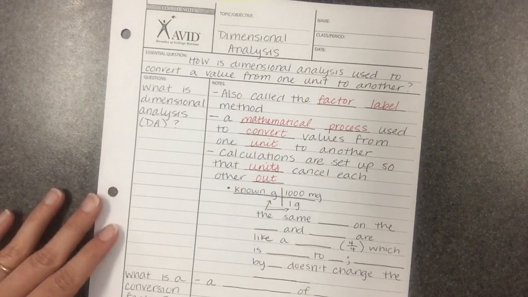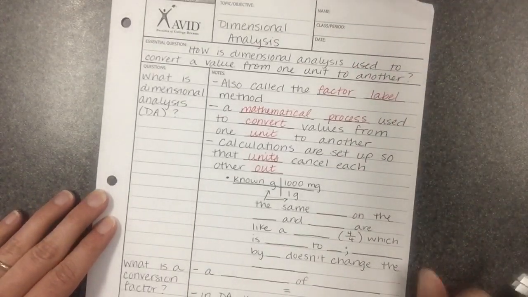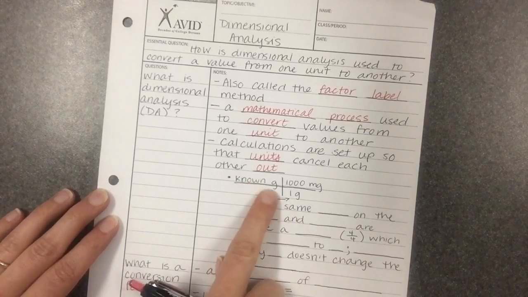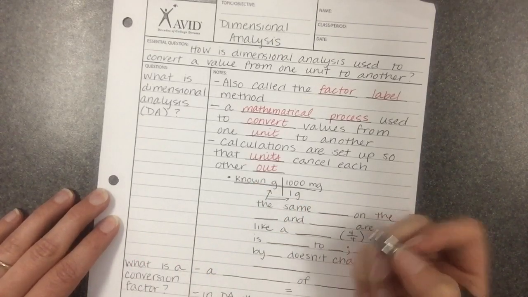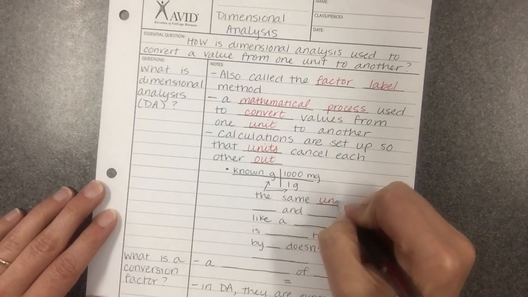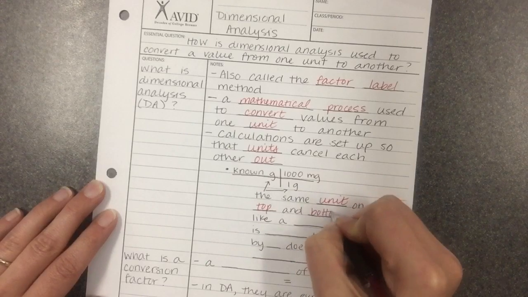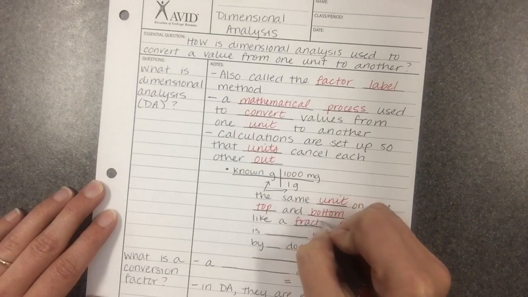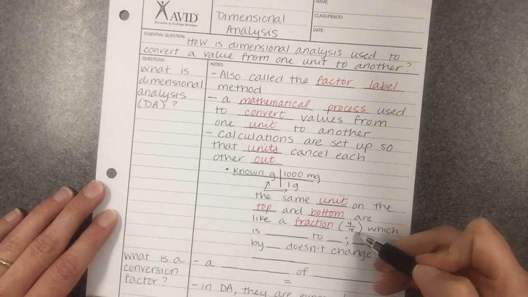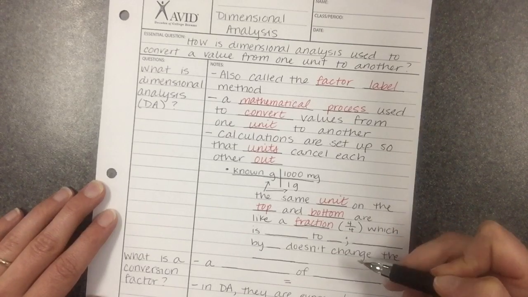So for example, if I was taking a known amount in grams and I needed to convert that to milligrams, I would start off by writing down my known amount in grams and then setting up my units so that they cancel each other out. Why do these guys cancel each other out? Well, if I have the same unit on the top and on the bottom of my dimensional analysis, then they're kind of like a fraction, like 4 over 4.